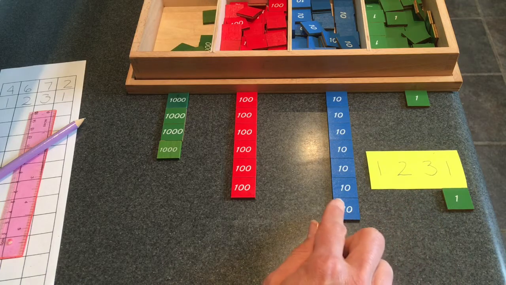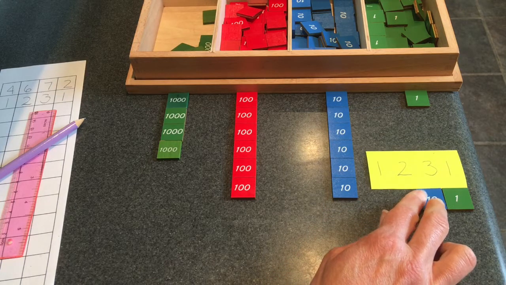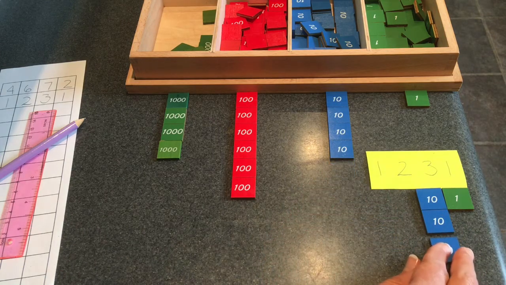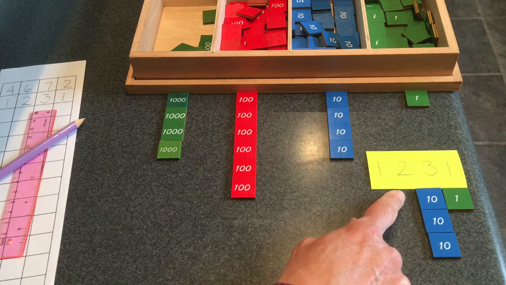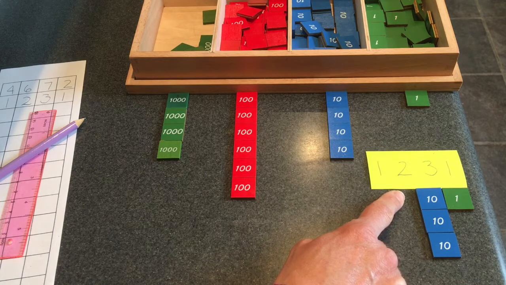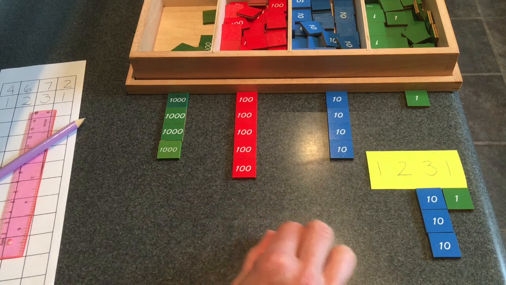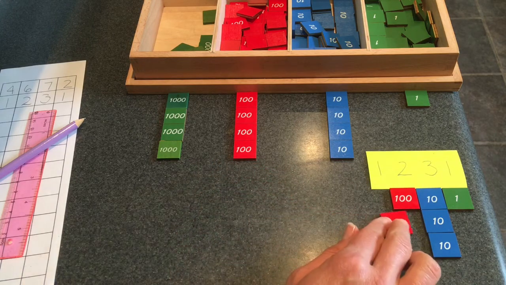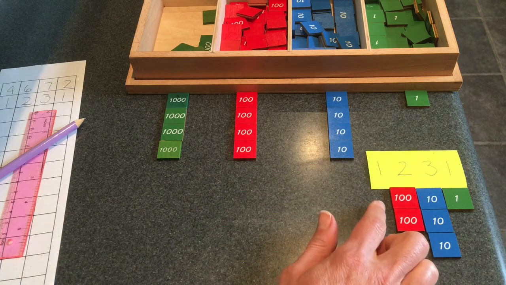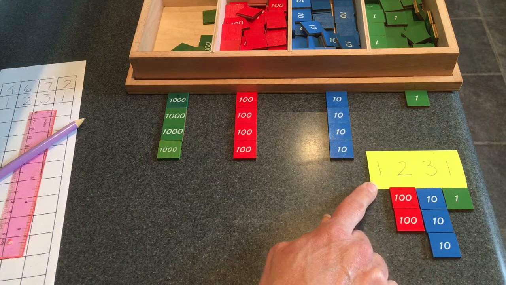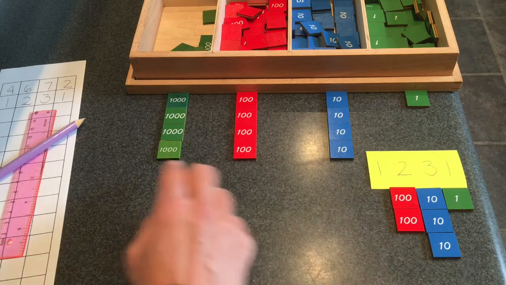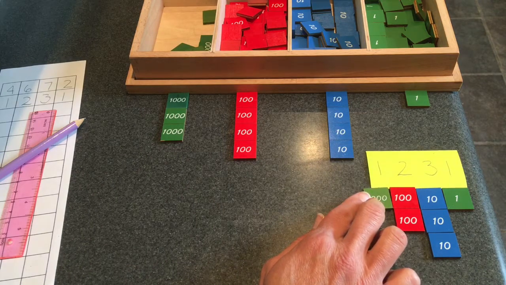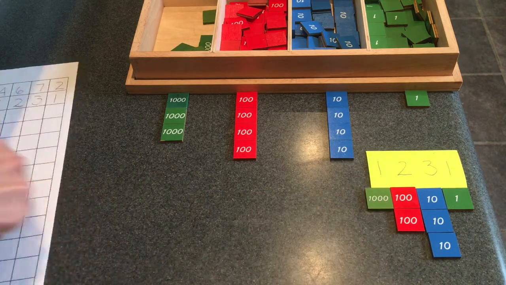I need 3 tens. 1, 2, 3. And how many hundreds? That's right, 2 hundreds. 1, 2. And then how many thousands? You're right, I need 1,000. Okay.